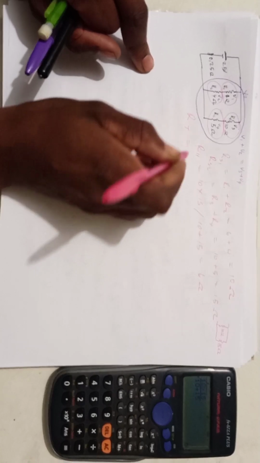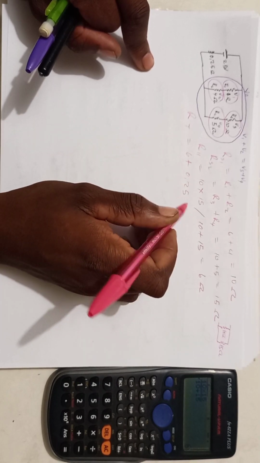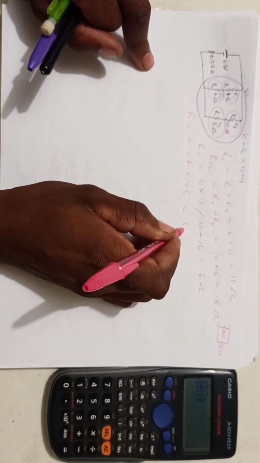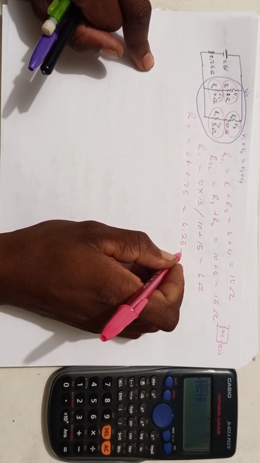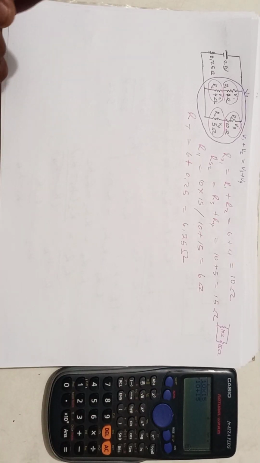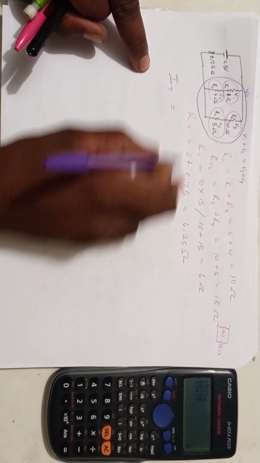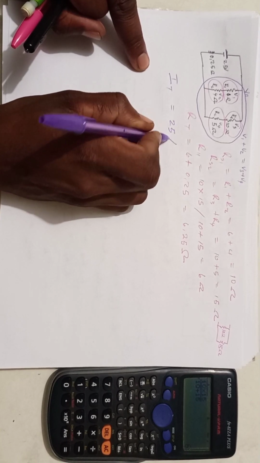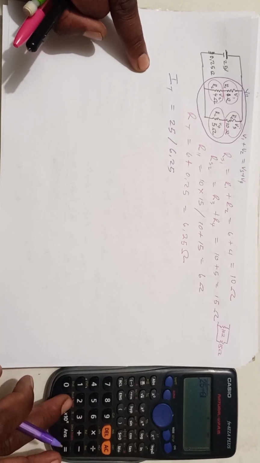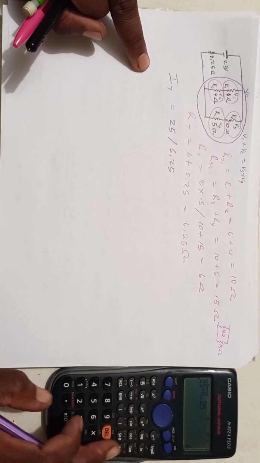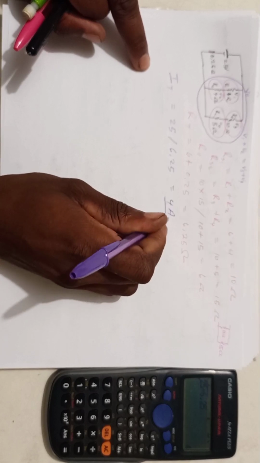RT is equal to 6 plus 0.25. The total resistance of the circuit is 6.25 ohms. We said this will help us calculate the total current of the circuit. So we take 25 and divide by 6.25, which is equal to 4 amperes. That's the total current of the circuit.